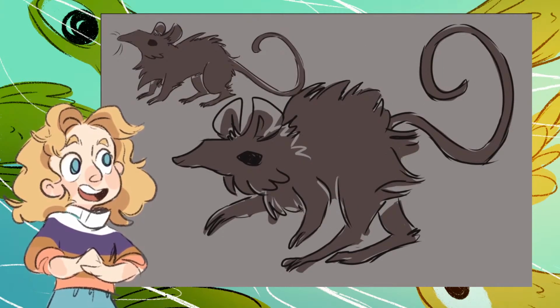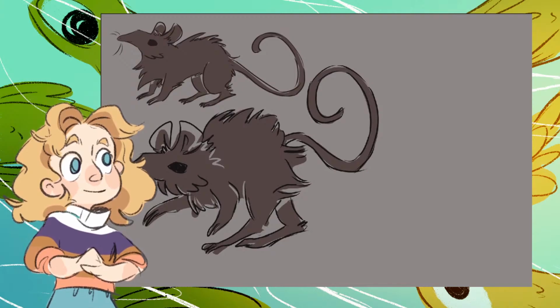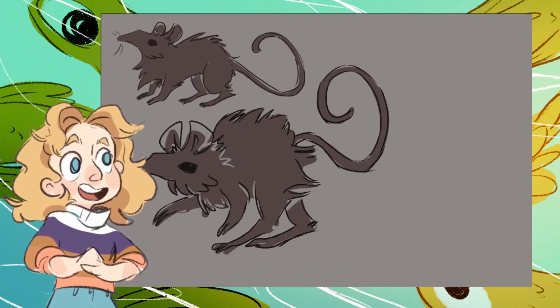I keep forgetting that Photoshop changed around their keybinds, so I don't want to press shift if I want it to stay the same. That's looking fun. Alright. I think I'll just let that sit for a bit.